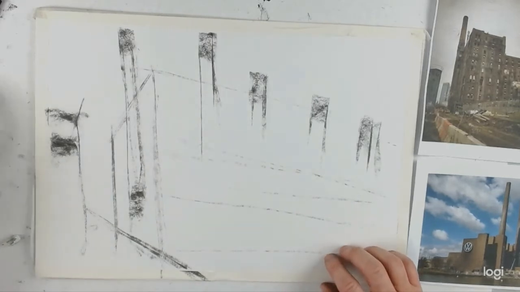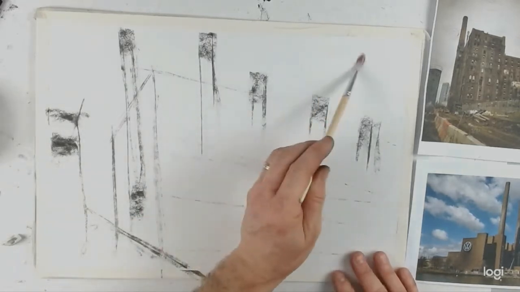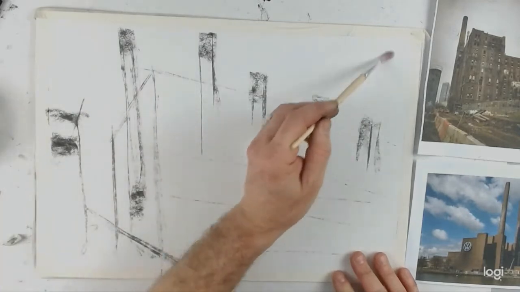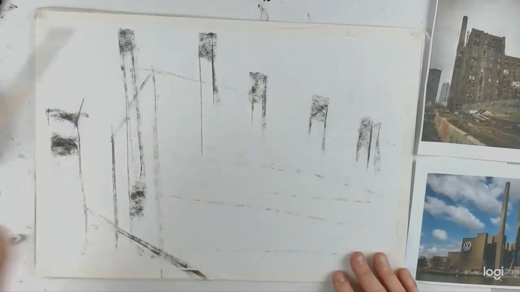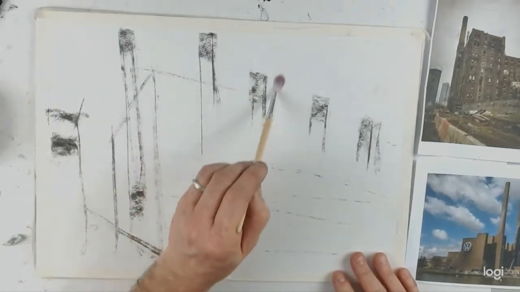So I think I'm going to start with the Indian ink. I'm going to start by putting quite a bit of water on, and right up to those sort of edges.